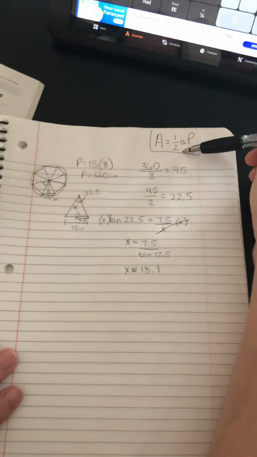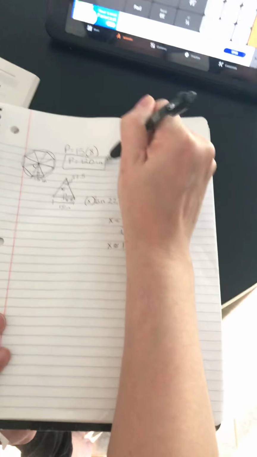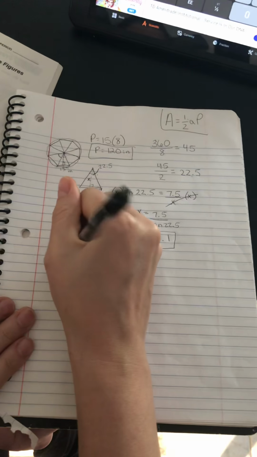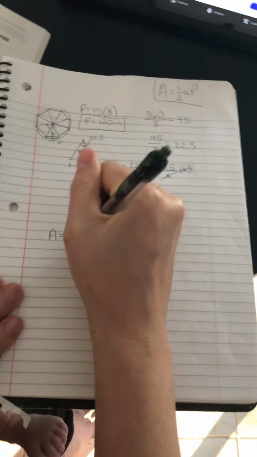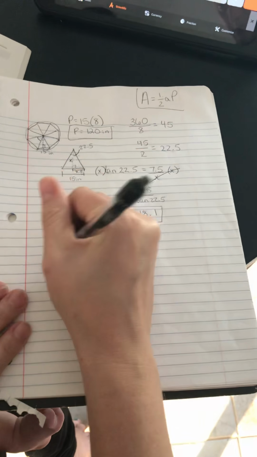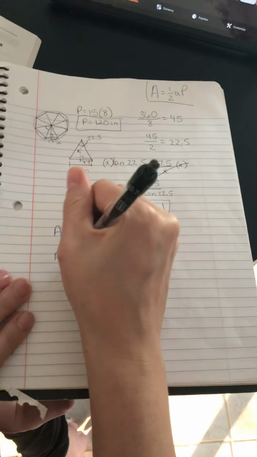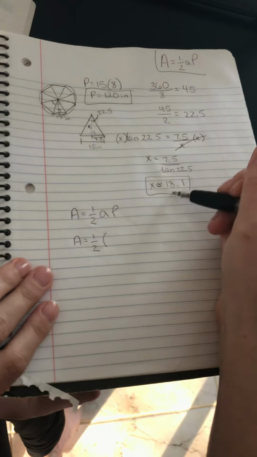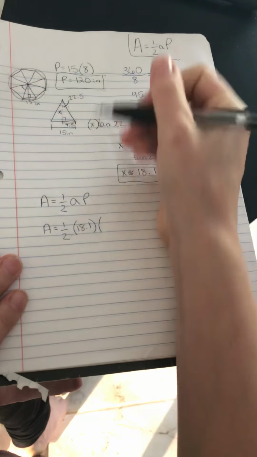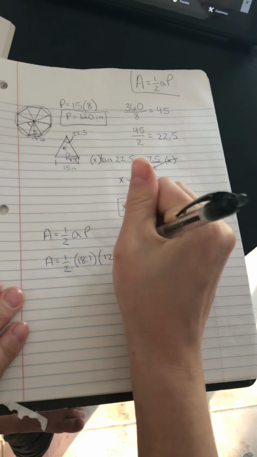That goes into our formula. So now we have the perimeter and we have the apothem. So plugging it back into our original formula, we have the area equals 1/2 times the apothem times the perimeter. When we plug in our numbers, our apothem is approximately 18.1 times our perimeter, which is exactly 120.